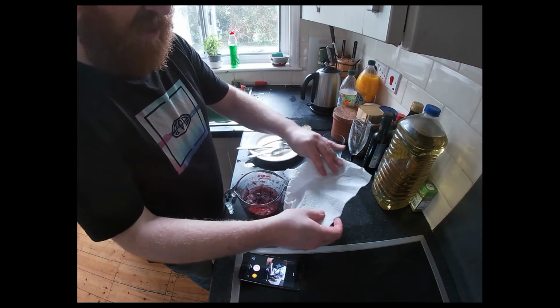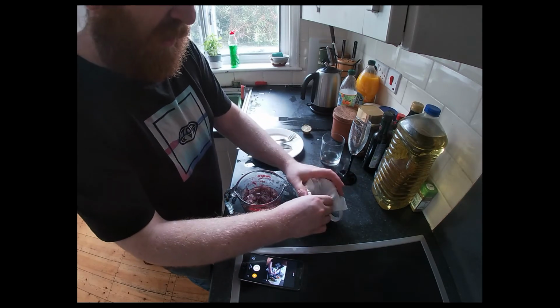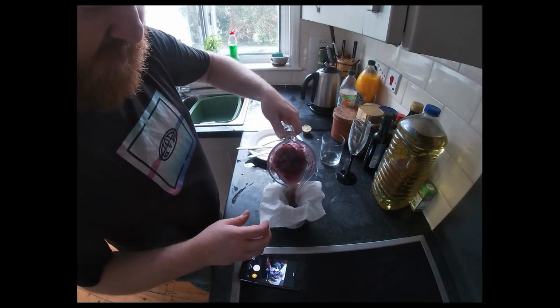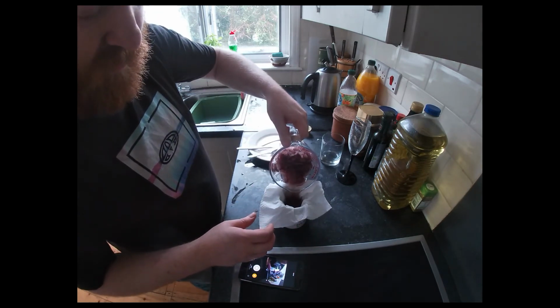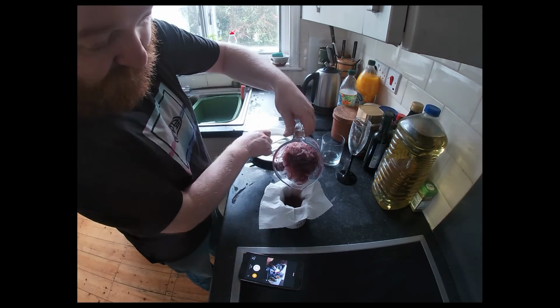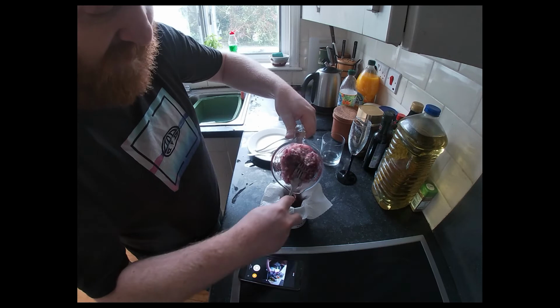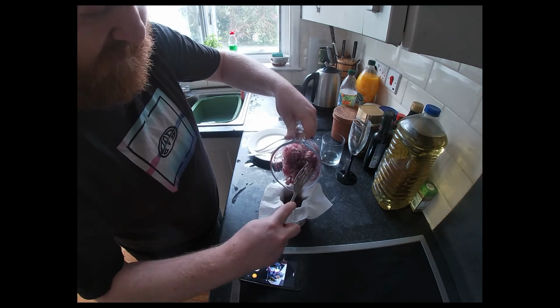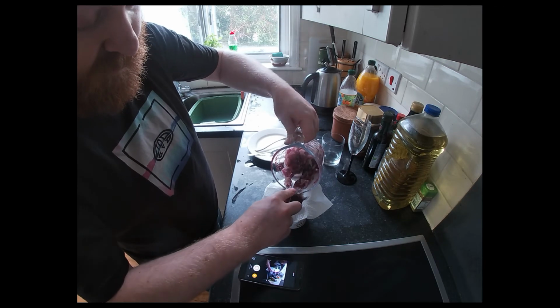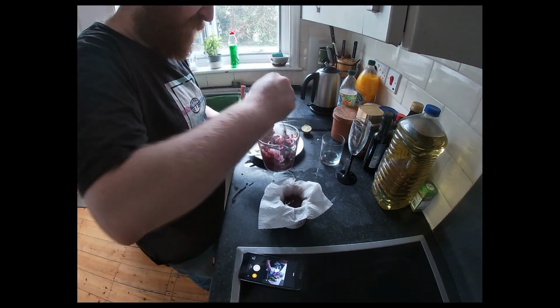So I've got my mug, I've got my kitchen roll, and I'm going to use that kitchen roll to filter. So we're going to put in lots of this indicator liquid. Again, being careful because this is still hot. You're going to want to wait for it to cool down before you use it as your indicator. So I'll give this a bit of a stir up.